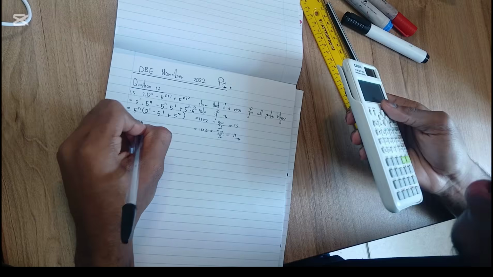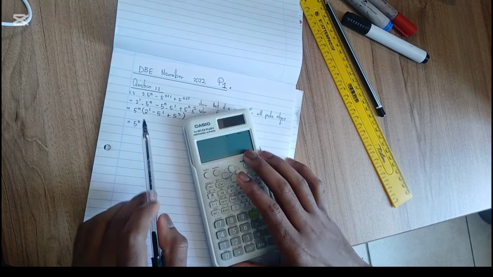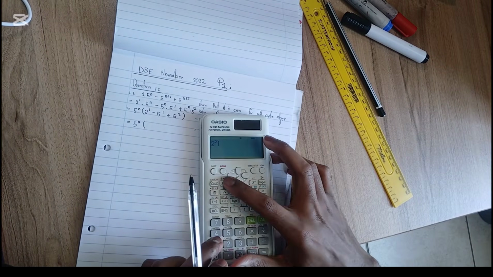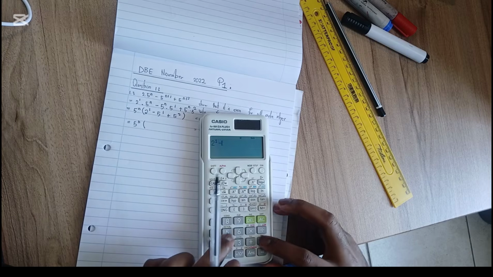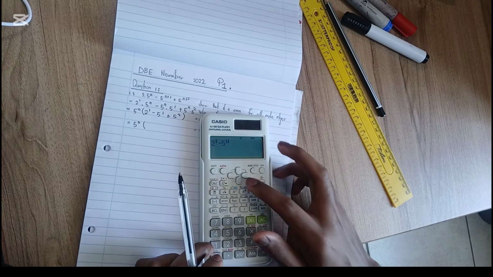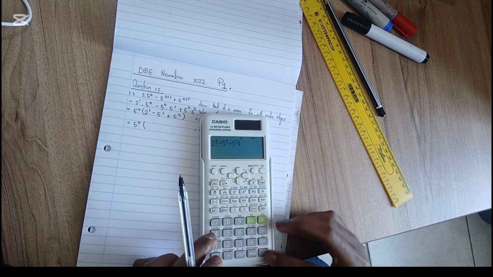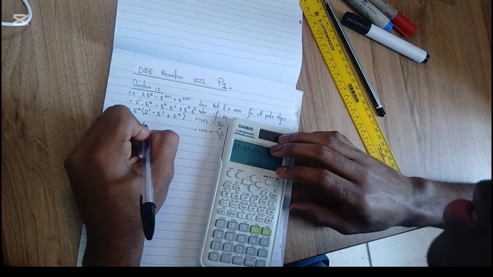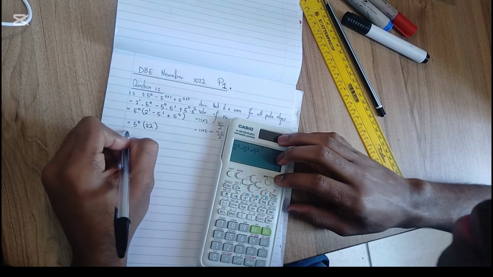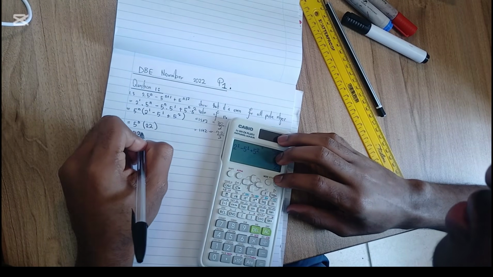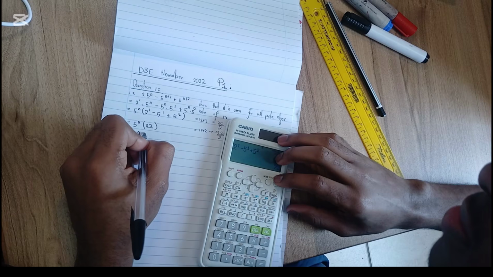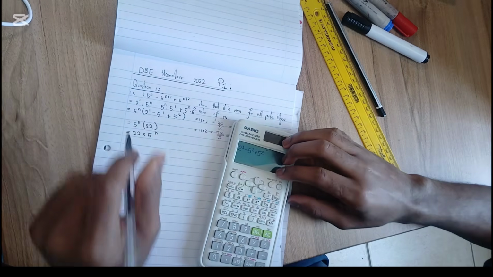So now we will have 5 raised to the exponent n, and then you simply press into the calculator 2 to the exponent 1 minus 5 to the exponent 1 plus 5 to the exponent 2, and it's going to give you 22. Therefore we have 22 times 5 to the exponent n.